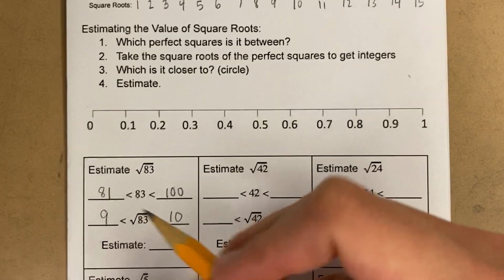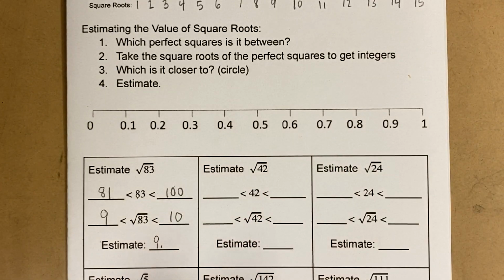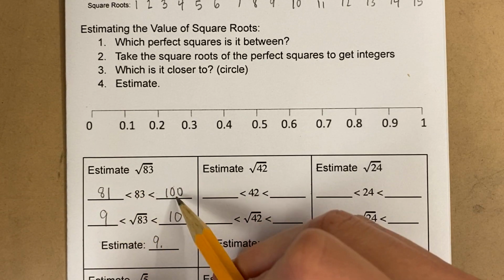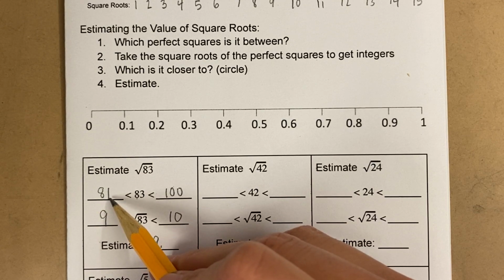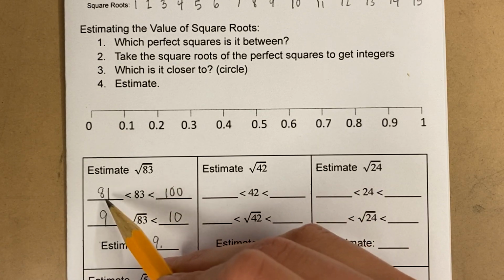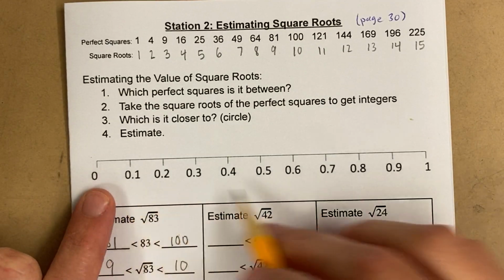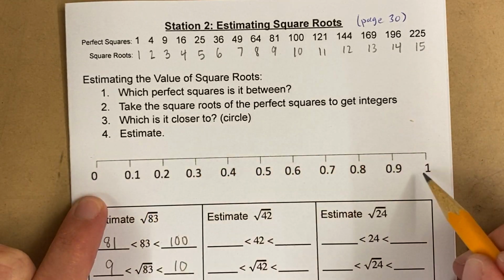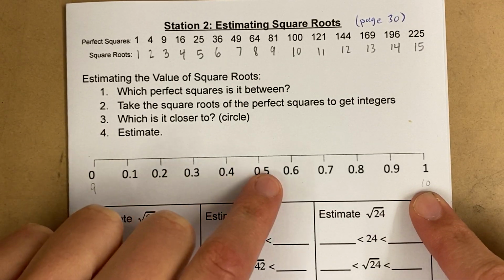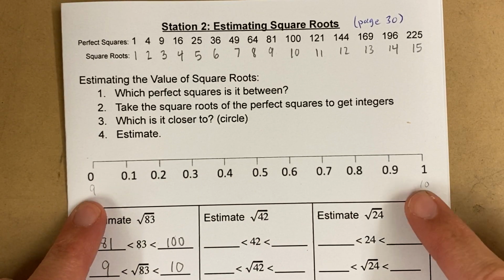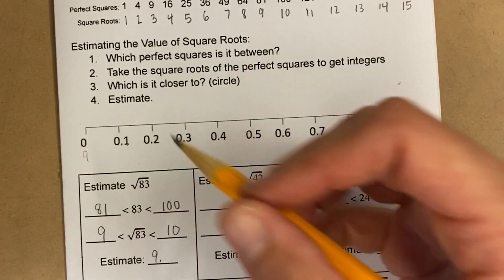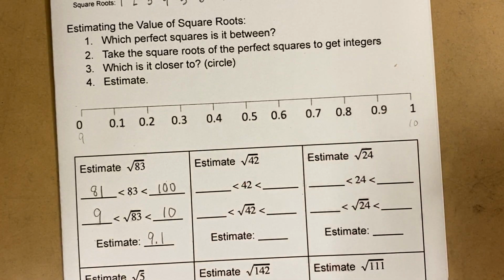So all the way already I know it's going to be 9 point something, right? That's the only way that I have a number between 9 and 10, if it's 9 point something. So now is this 83 closer to 81 or closer to 100? Well, it's closer to 81, right? Like 83 is just 2 away from 81 and it's 17 away from 100. So it's actually way closer to 81. So if I look at my decimal number line here, let's imagine this is from 0 to 1, but let's say this is from 9 to 10. So here, this is 9.1, 9.2, 9.3, 9.4, 9.5, and so on. So if a number is in between 9 and 10, but it's way closer to 9, that would be over here, 0.1. So a good estimate for the square root of 83 is 9.1.